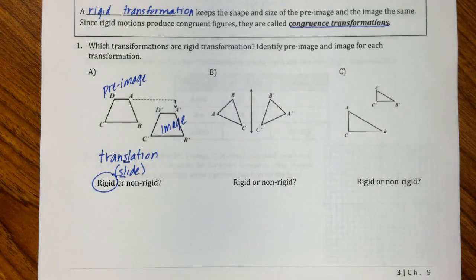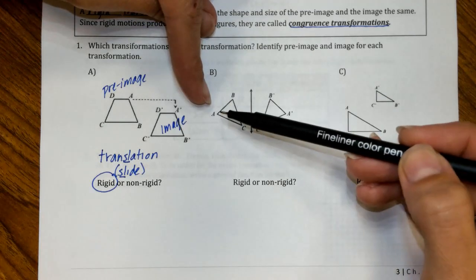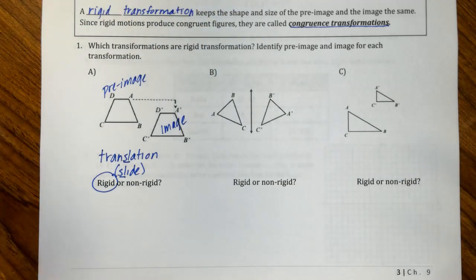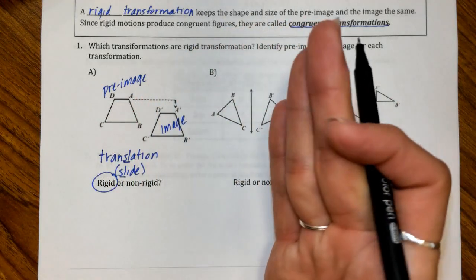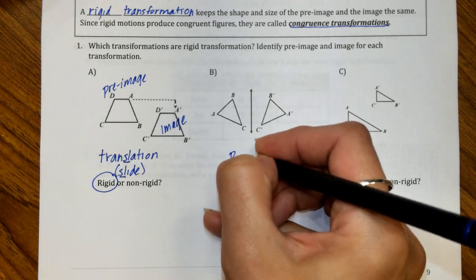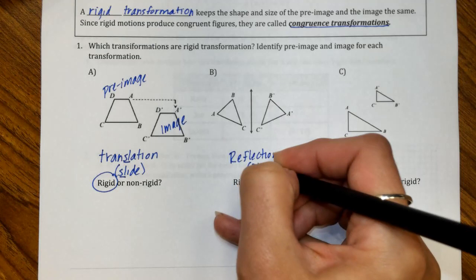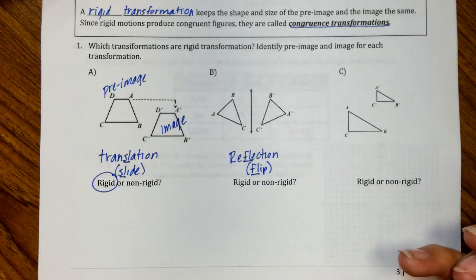When we take a look at B over here, we're going to notice that the orientation has changed. You see how A was over here on the left, now it's over on the right, which means our orientation did not stay the same. What we have here is this line. All we have done is take this and simply reflect it over that line. So this is going to be a reflection, and that's a flip. And again, we have FL in reflection, we have FL in flip.